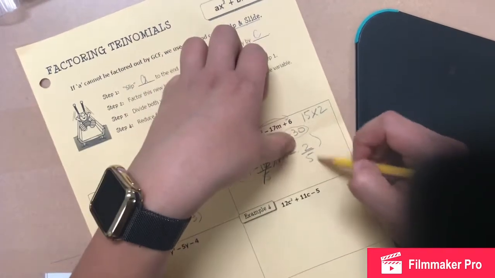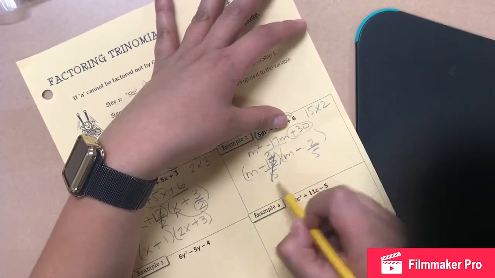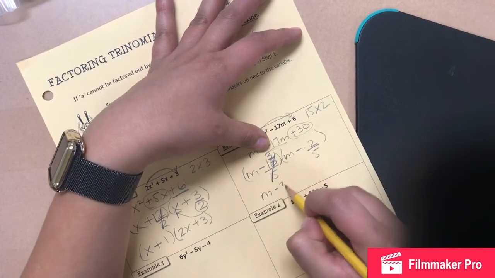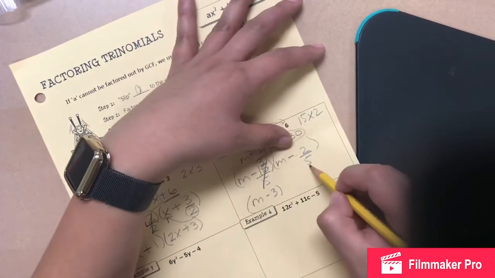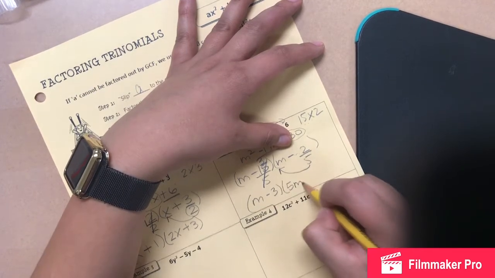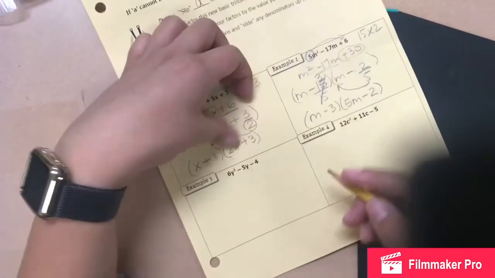Here though, 2 over 5 does not simplify, so I'm going to leave it. But we don't want to leave them as fractions, so we slide where necessary. Since this is just m minus 3, there's nothing to slide there. But I'm going to slide this 5 over to the m, so it's 5m minus 2. That's the slip and slide. So let's keep practicing that skill.